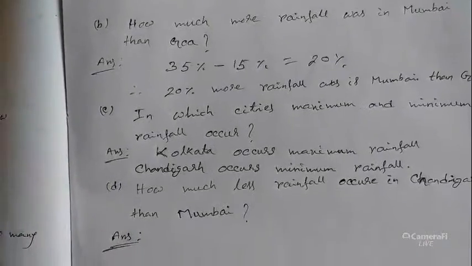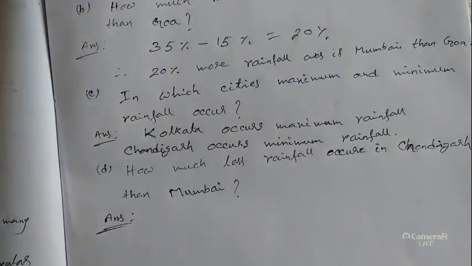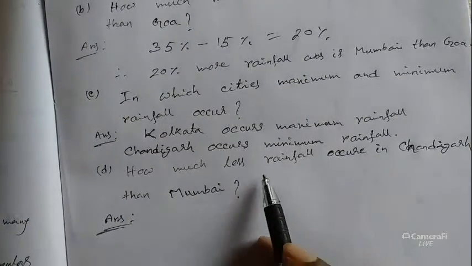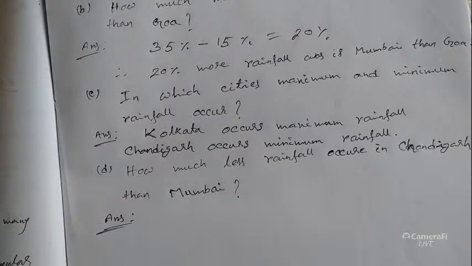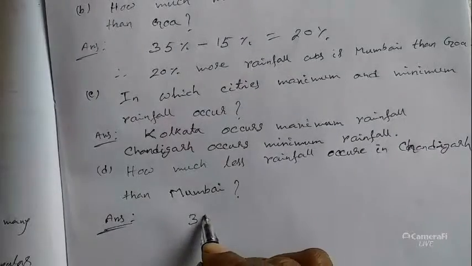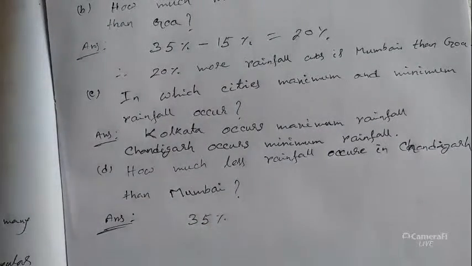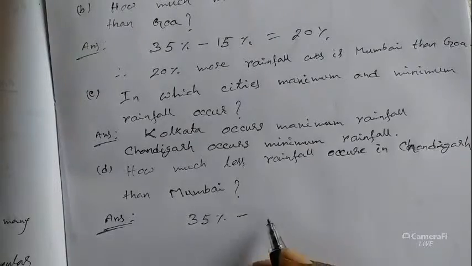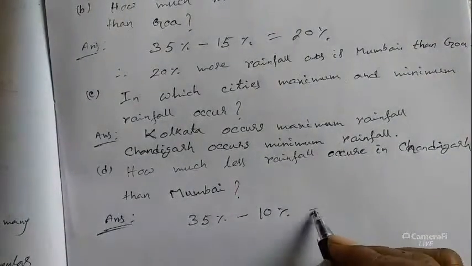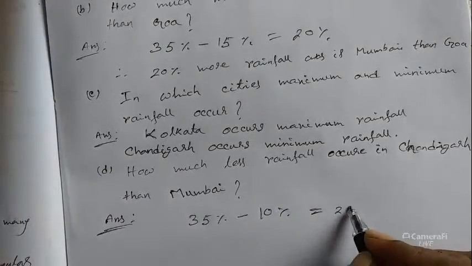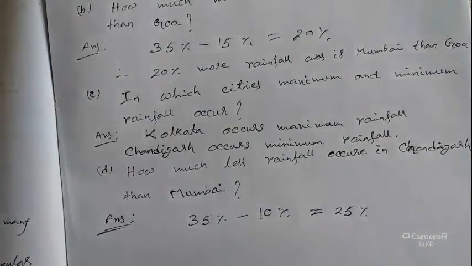Next question, D number. How much less rainfall occurs in Chandigarh than Mumbai? Mumbai has 35% rainfall and Chandigarh has 10% rainfall. So how much less is it? It is 35 minus 10, that is 25%.